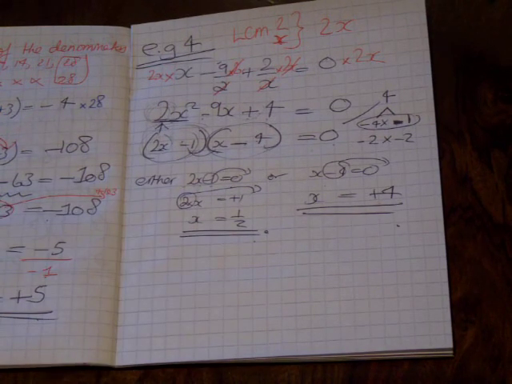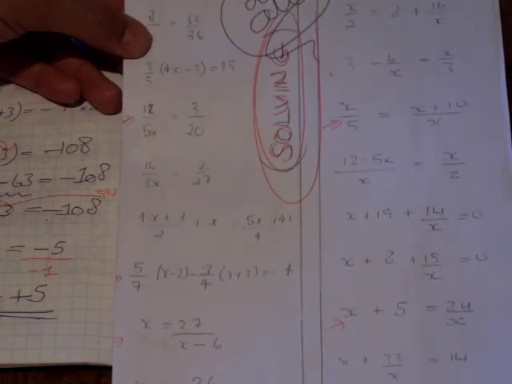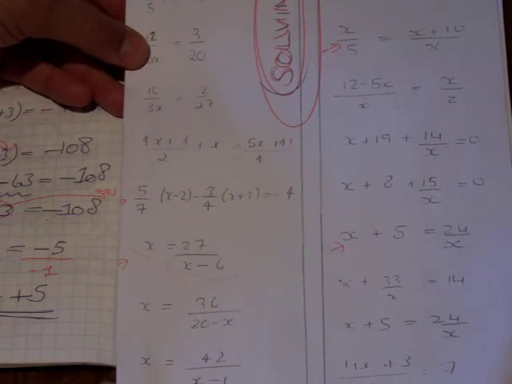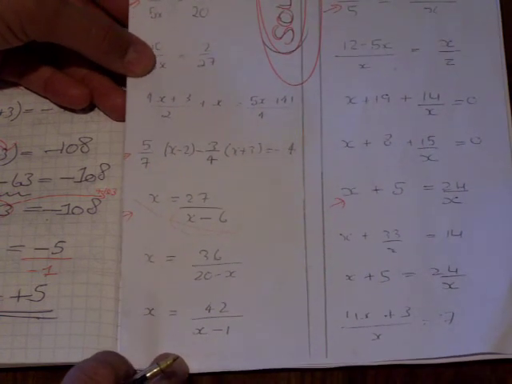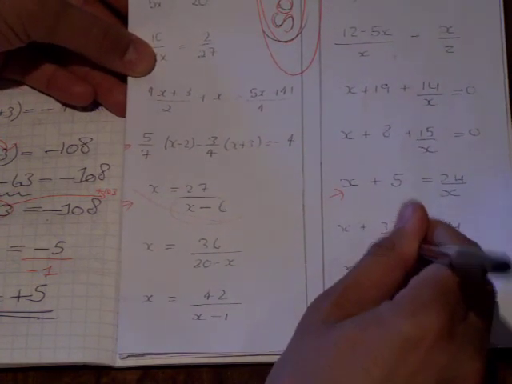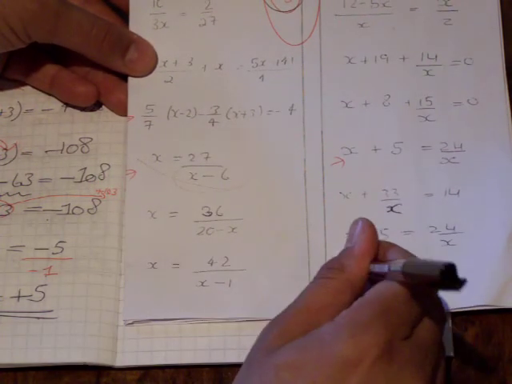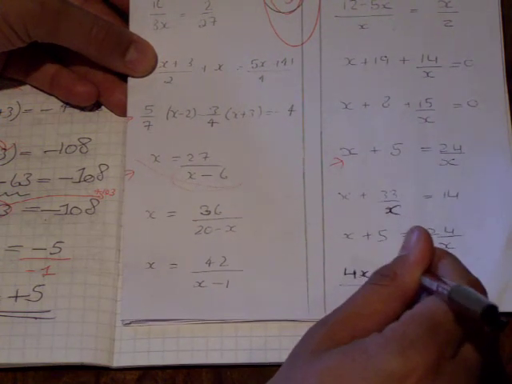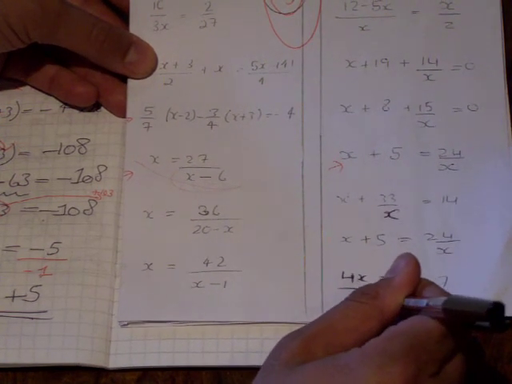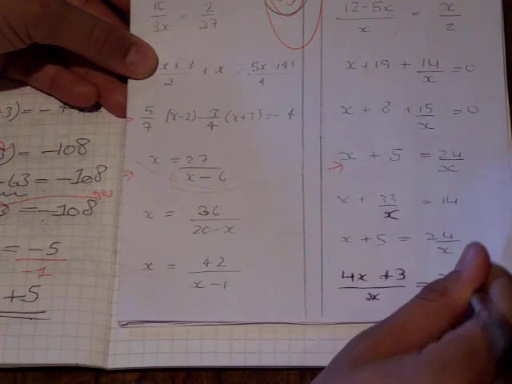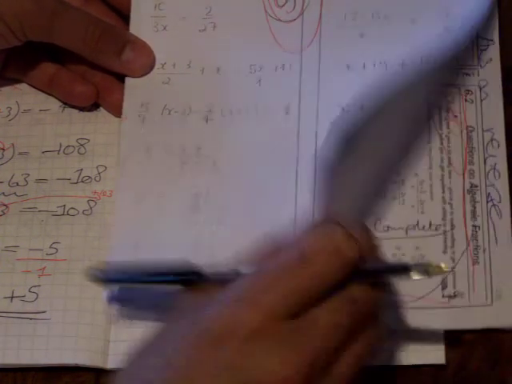I want to pause the video now, and I'm going to put the question sheet back in front so you can look at the questions and then try these questions. For those of you who are YouTubers learning from this, here come the questions. Okay, that one here is 4x plus 3 divided by x equals 7. Come, turn the page over.